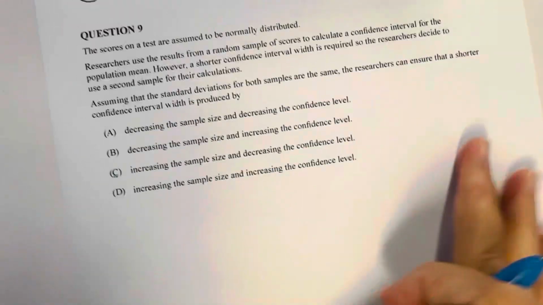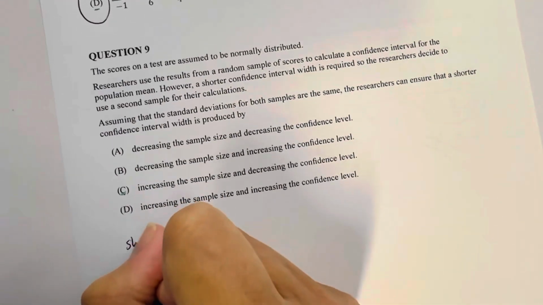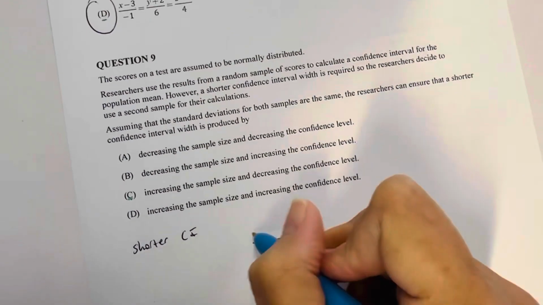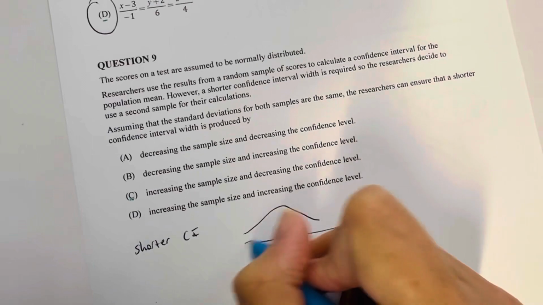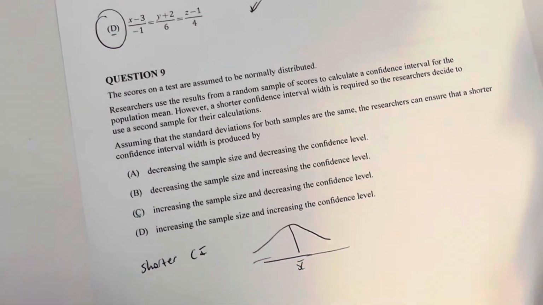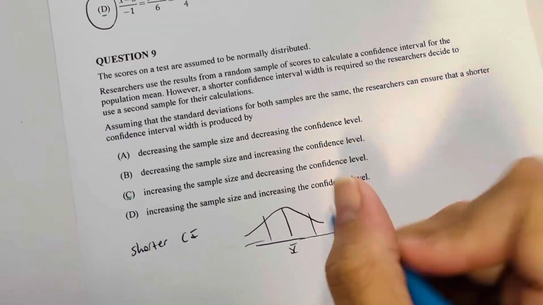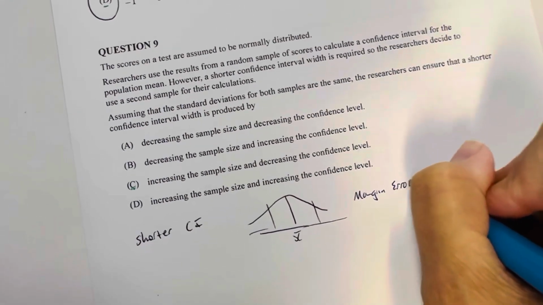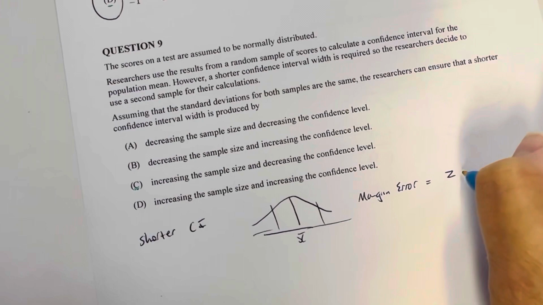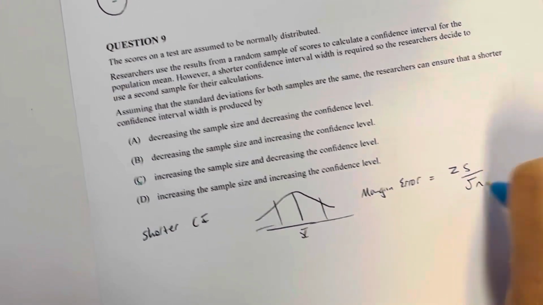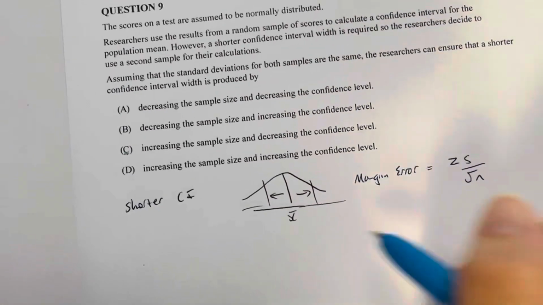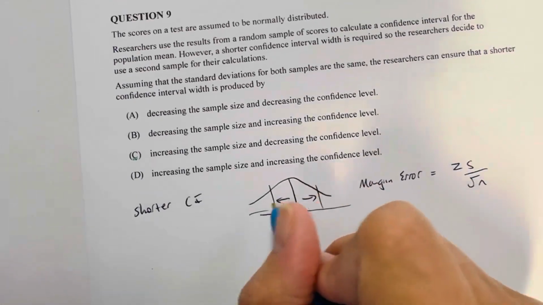Okay, so we want a shorter confidence interval. Now remember, when you do your confidence interval and you've got your X bar, then the margin of error is Z times S on square root of n. That's how much it goes either way. Now we're wanting to shorten that up.